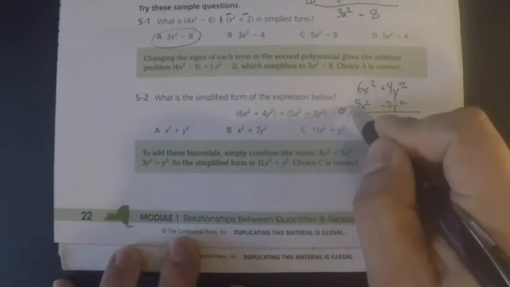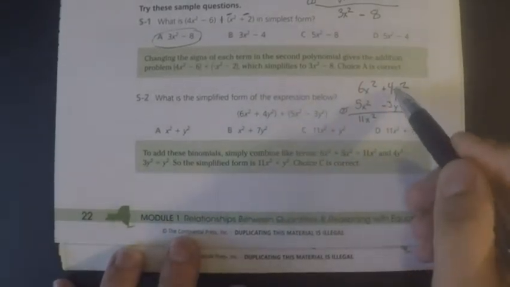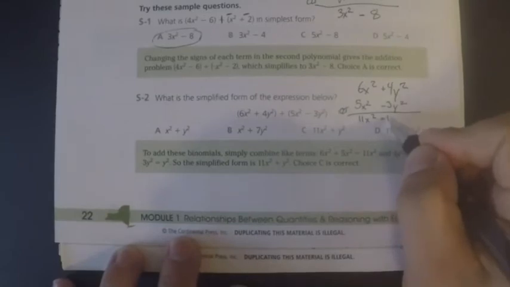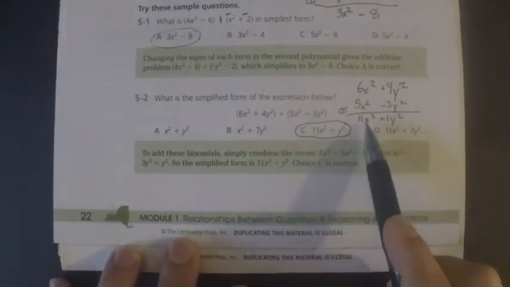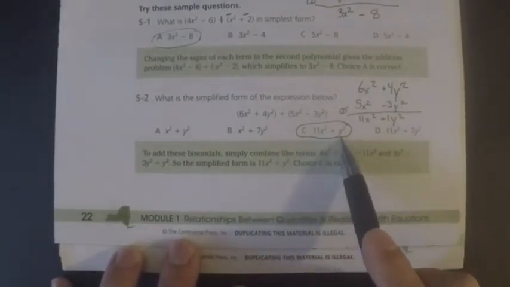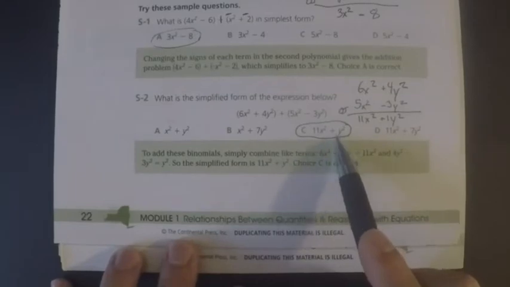We combine our like terms. 6x squared plus 5x squared is 11x squared. And positive 4 minus 3 is going to be plus 1y squared. If you take a look here, we don't necessarily see the answer in the same form I had written it, but if we take a look at choice C, we have the same 11x squared plus, and then they have y squared written without the coefficient 1, which is the same as what we did up here.